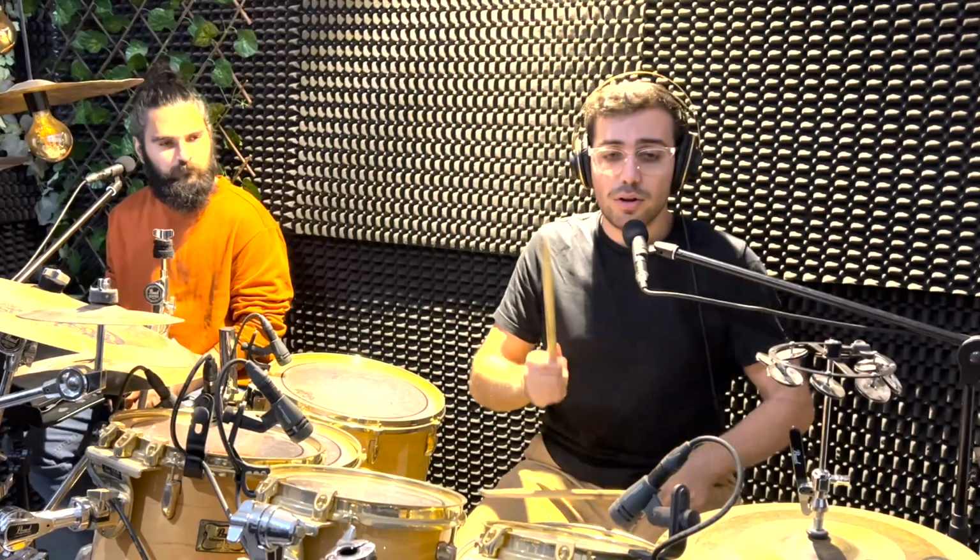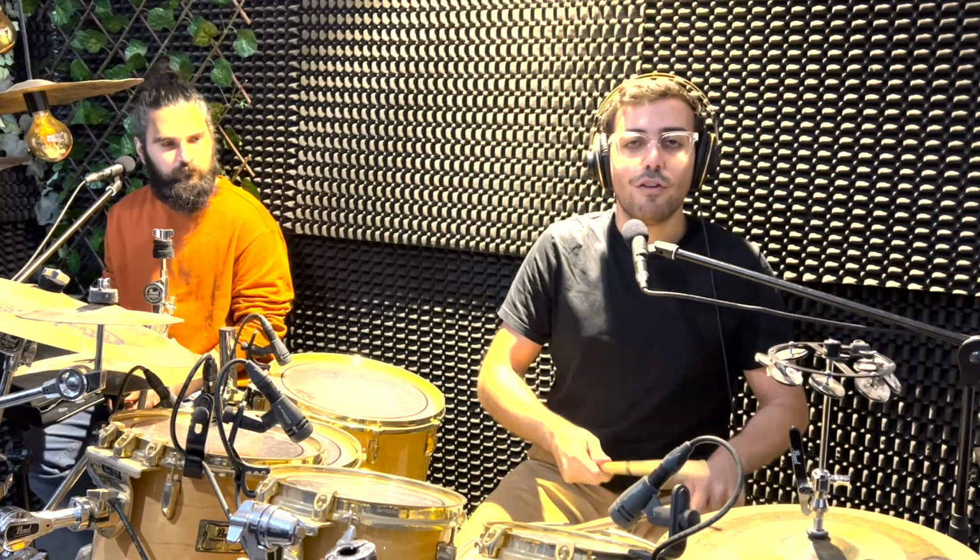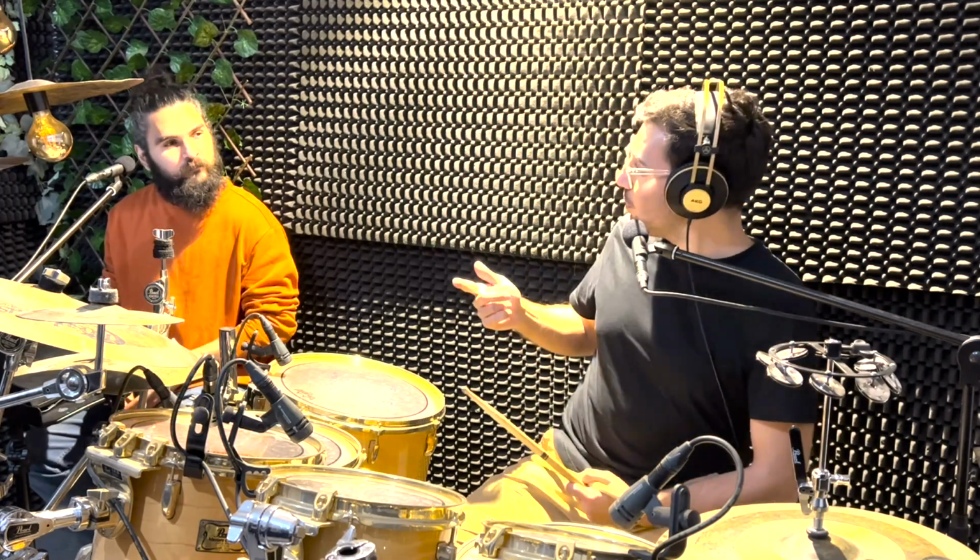Now, of course, you can play the second hit with your left hand, the third hit with the right hand like before, and the fourth hit with the left hand. You can do it. So 1, 2, 3, 4. Now, let's try it with the metronome.